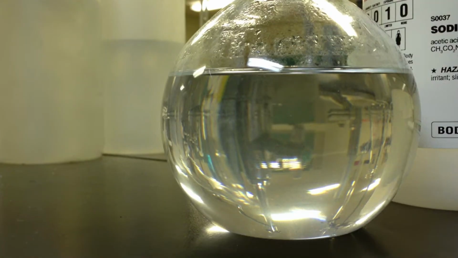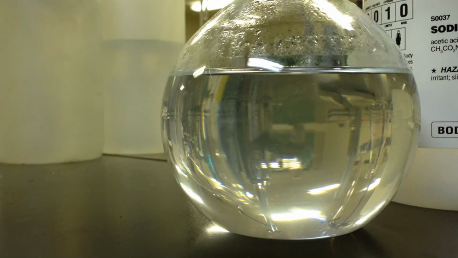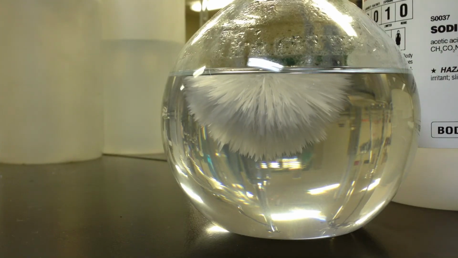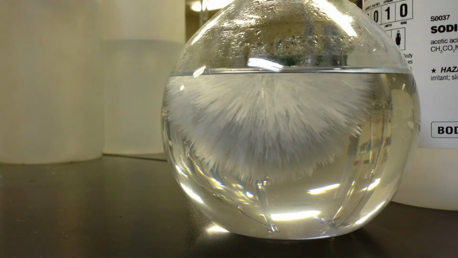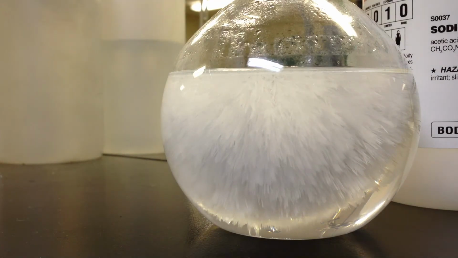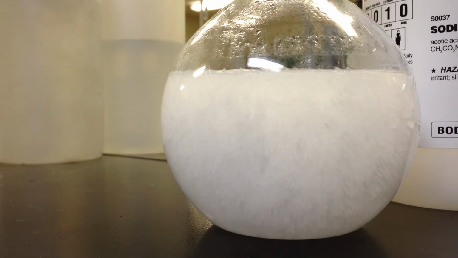Okay, just really quick, I'm going to add one tiny seed crystal. I'm not sure if you can see it on the tip of that scoopula there. Right at the tip, we're going to add that to my supersaturated solution of sodium acetate. And we will see it go from a supersaturated state to a saturated state in just a few seconds. Isn't that cool? We see that the sodium and acetate ions recognize the crystalline structure of that seed crystal I just added, and they add to it, and we form one big crystal.